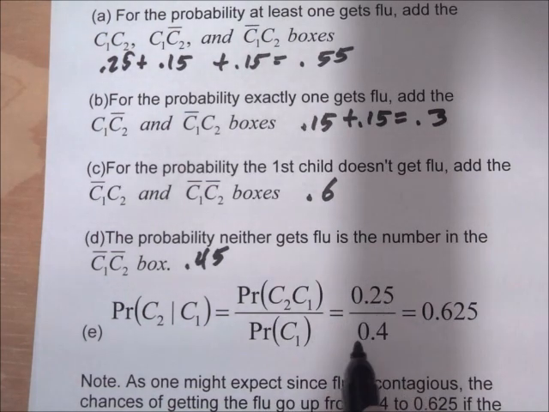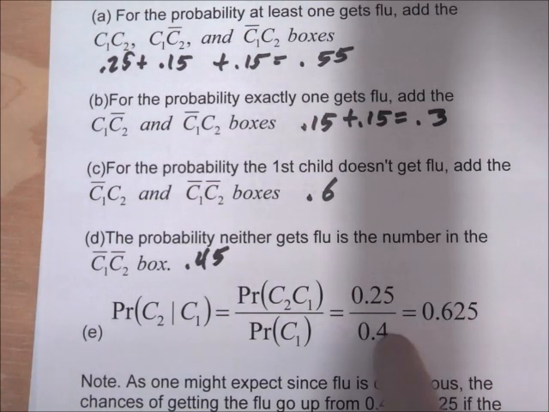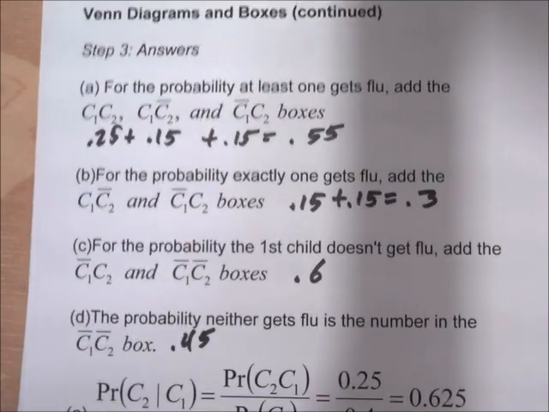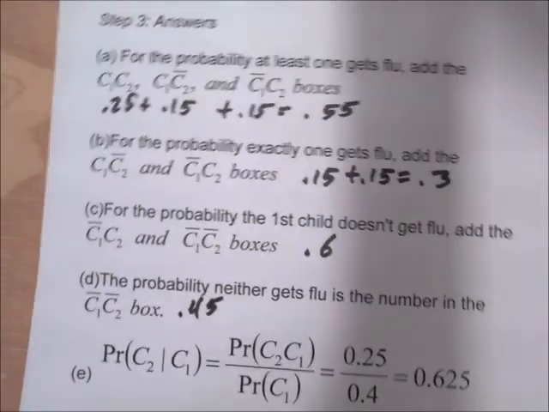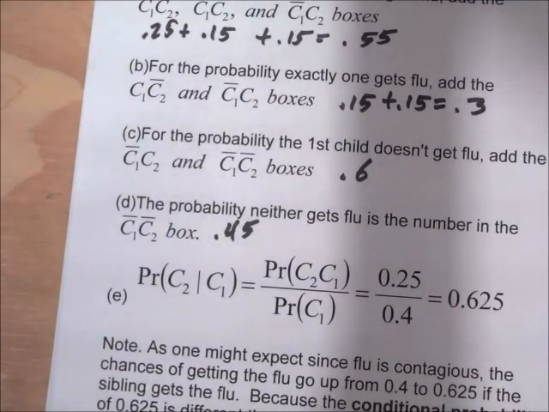So 0.25 divided by 0.4 is 0.625. So that part is the same. And again, this 0.625 is different from the original probability of 0.4. These are not independent events. Okay, and that concludes this presentation.